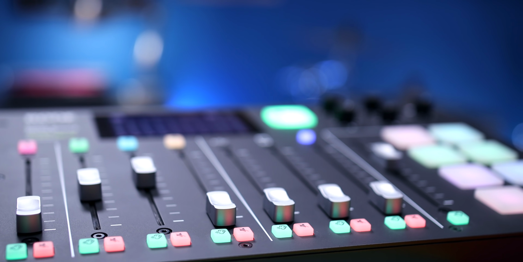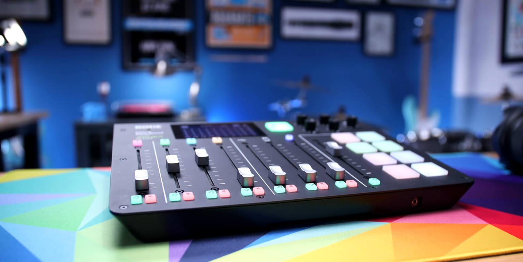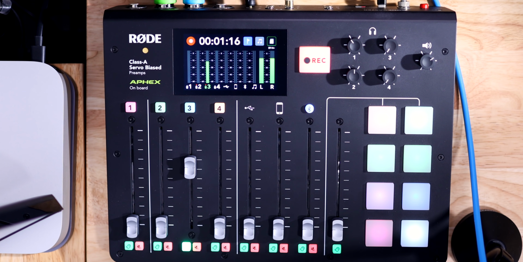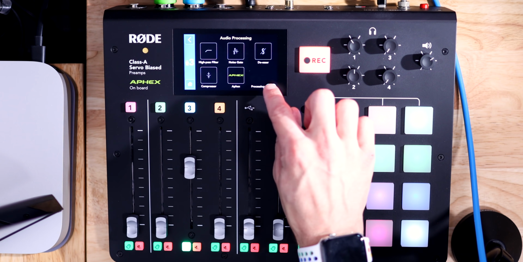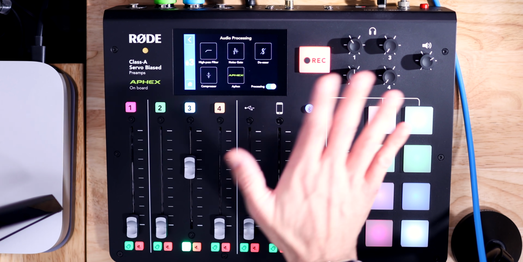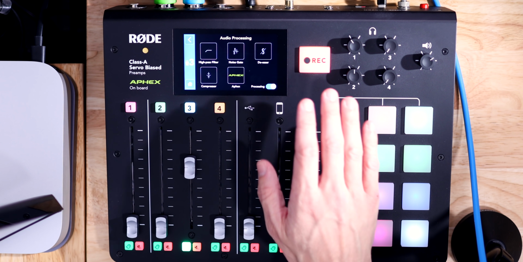So let's move on to tip number 4, which can really affect your audio, and that is the onboard effects in the Rodecaster Pro. I think it can be really tempting when you first get your Rodecaster to go into your audio processing, turn everything on, and then just think that you need all these things all the time, but I really don't recommend that.